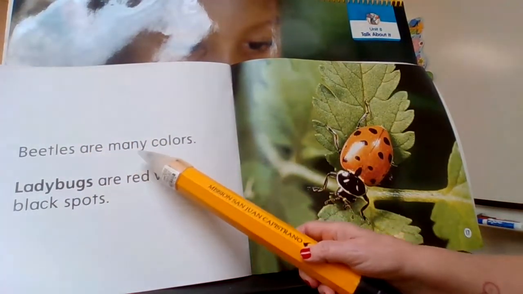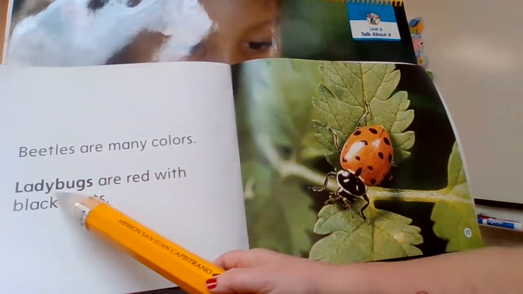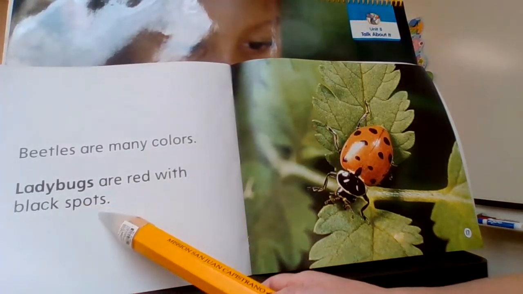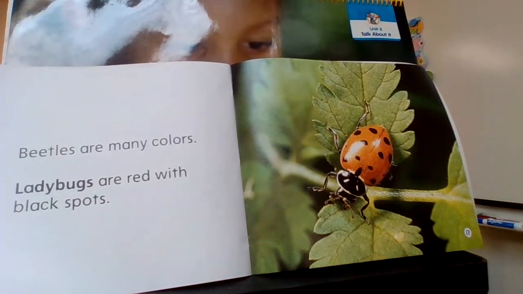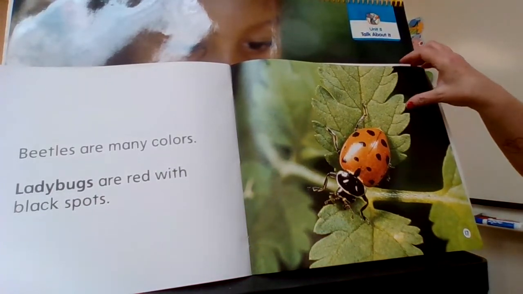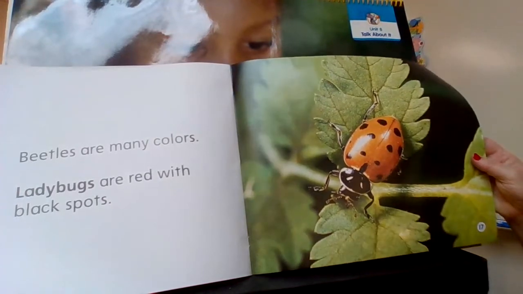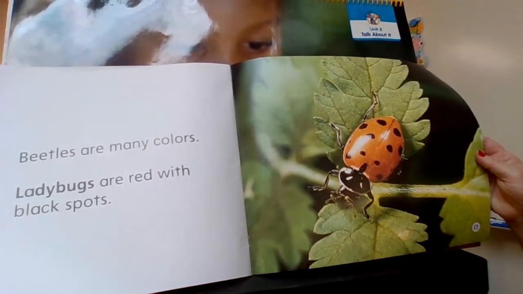Beetles are many colors. Ladybugs are red with black spots. I'm sure you've seen ladybugs before. They're very popular in the summer. They sometimes get into our house even, don't they?